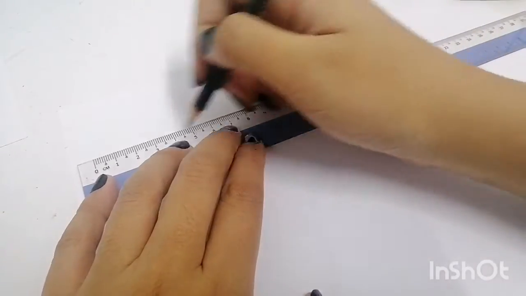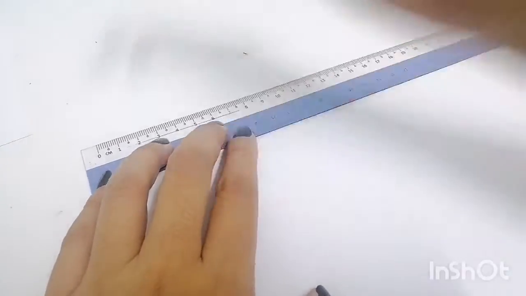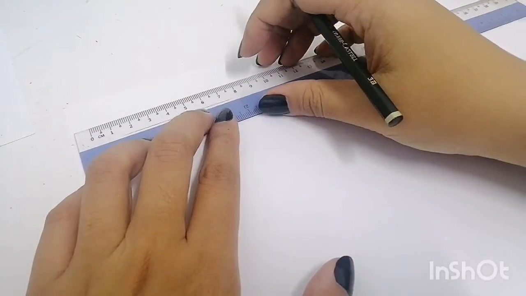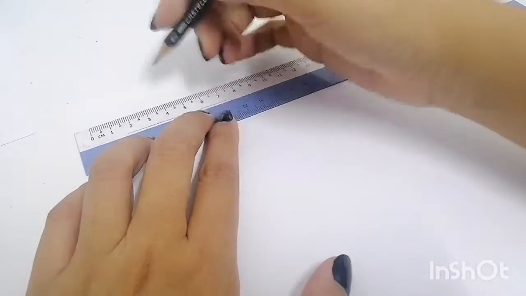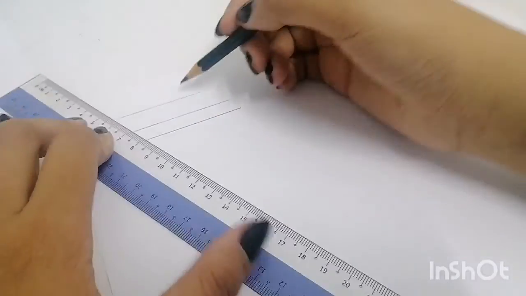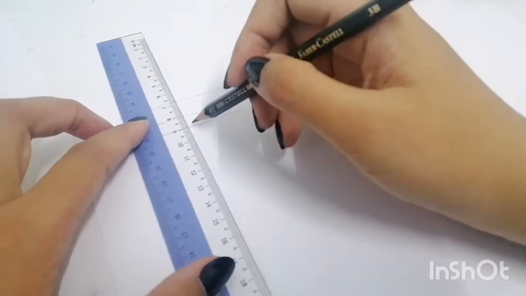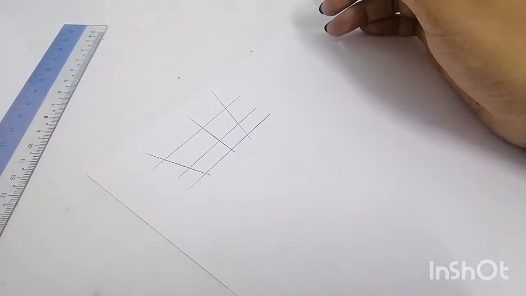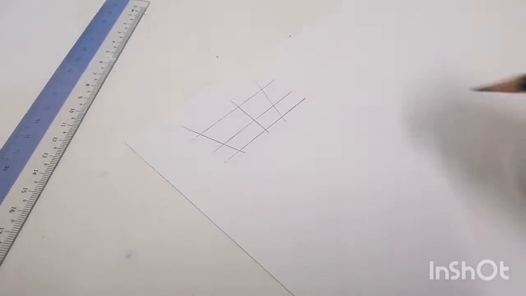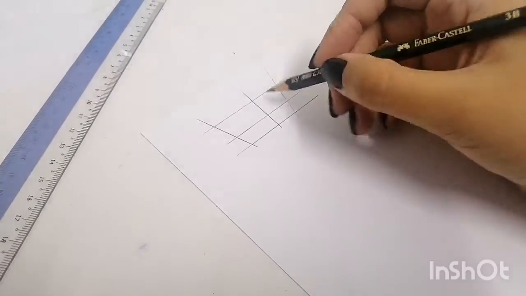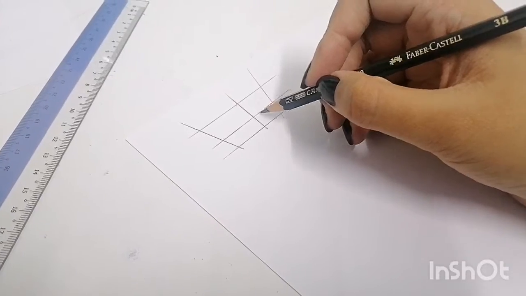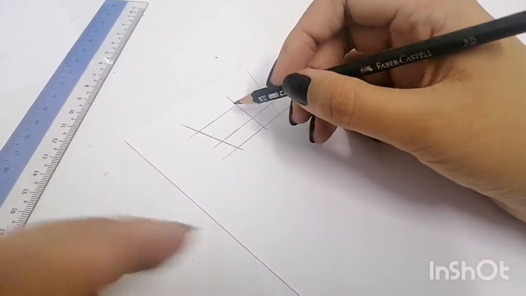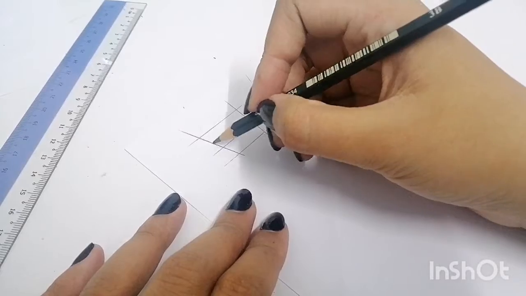I'm going to start drawing my eyes with the help of lines. I'm just going to draw straight lines that will help me keep my eyes from going too far. This is the distance that I'm giving for the eye. This is the width of the eye. Now this will be the placement of my eyeball, and this line will determine the eyelid. Now I'm going to start drawing the eye.